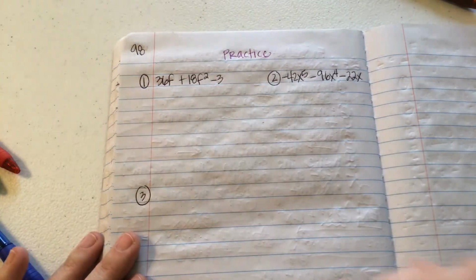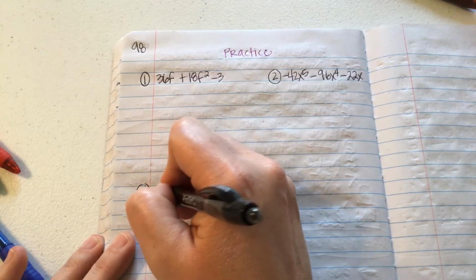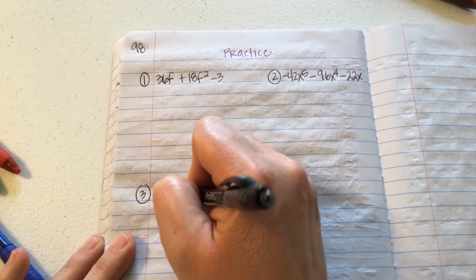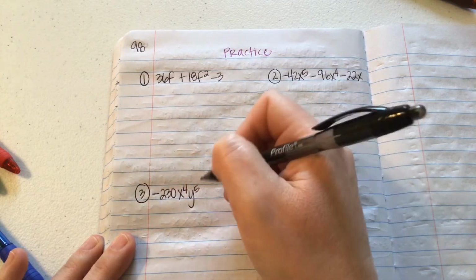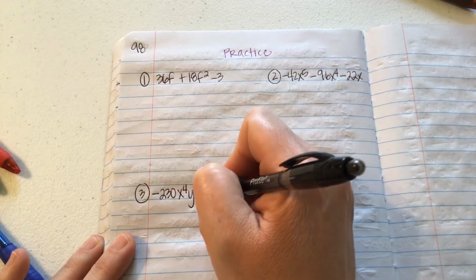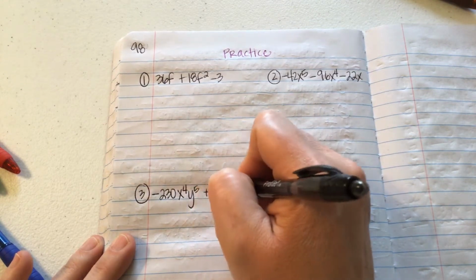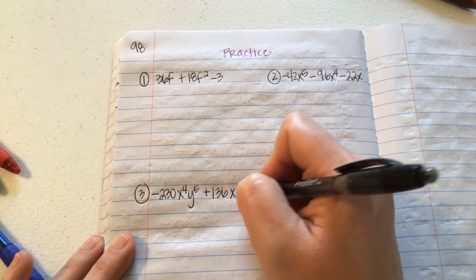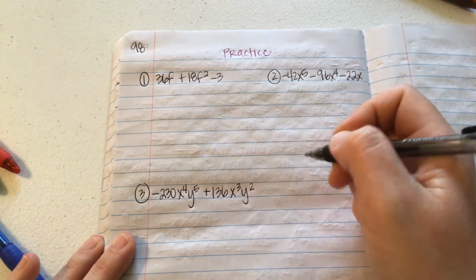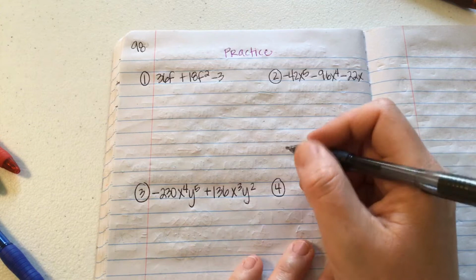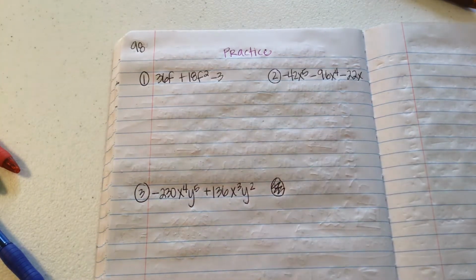Question 3, negative 230x to the 4th y to the 5th plus 136x to the 3rd y squared. And there is no 4, just 3 problems.